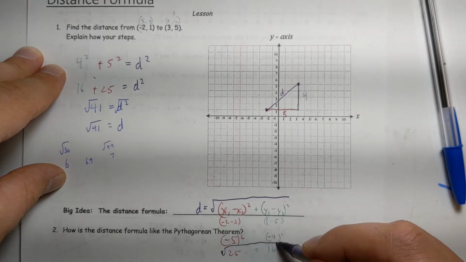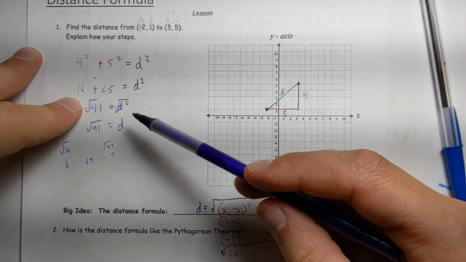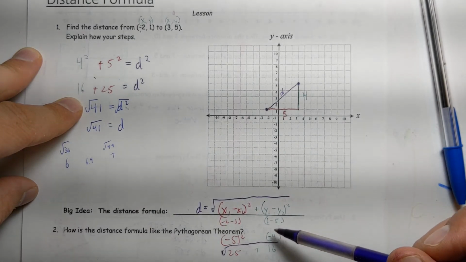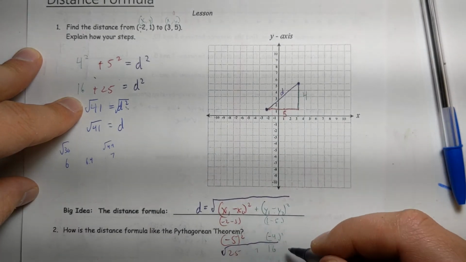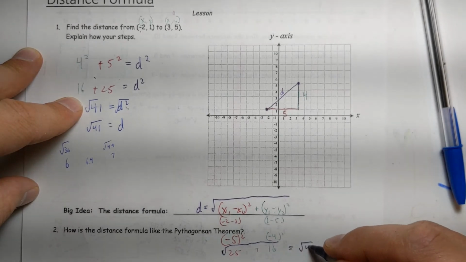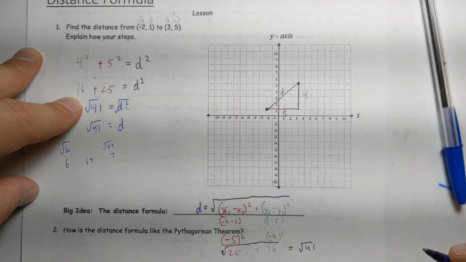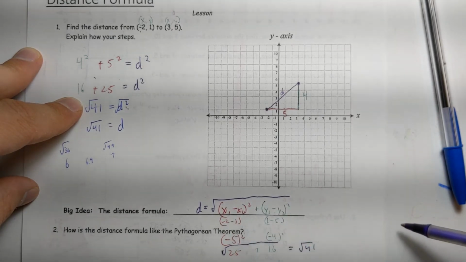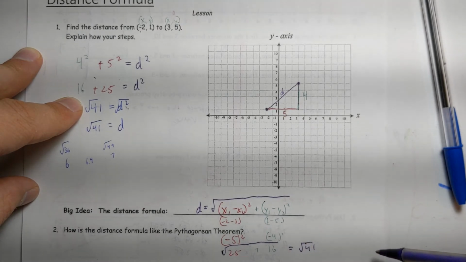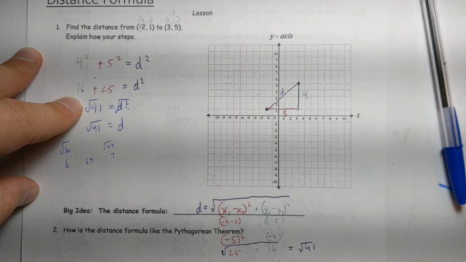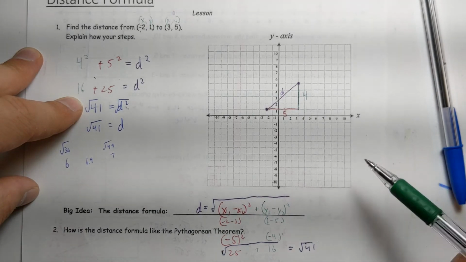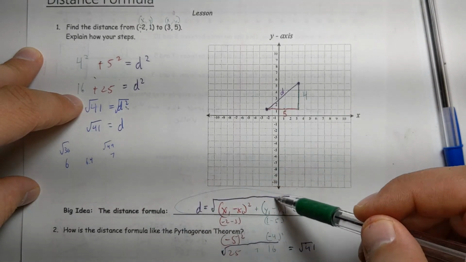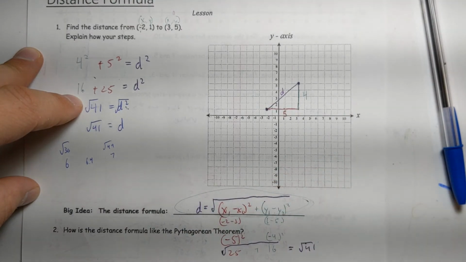Now I'm adding these together. Now I'm taking the square root, right? But look what we did up here. We eventually just took the square root of this, didn't we? This is just going to be the square root of 41. 16 plus 25 is 41. You take the square root of it, because that's what the formula says, and you get the square root of 41. So, the question for you is, how is this formula really just the Pythagorean theorem?